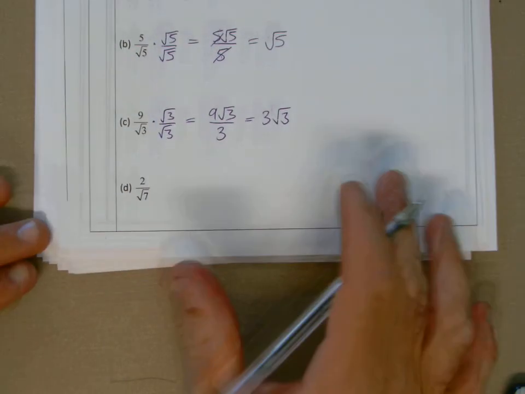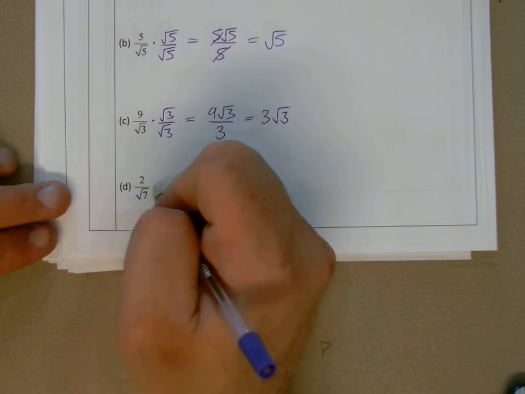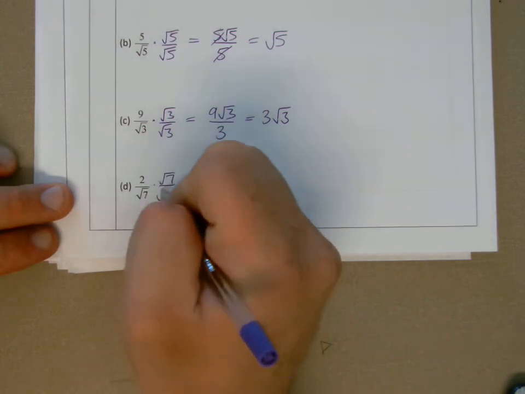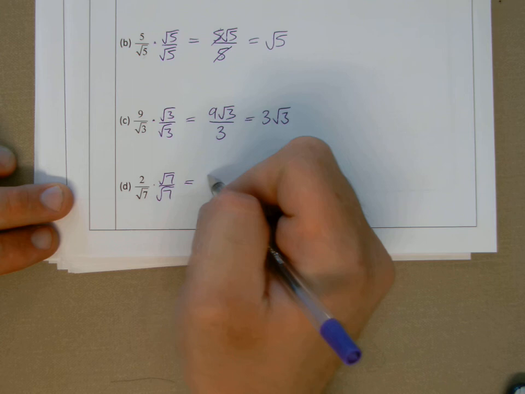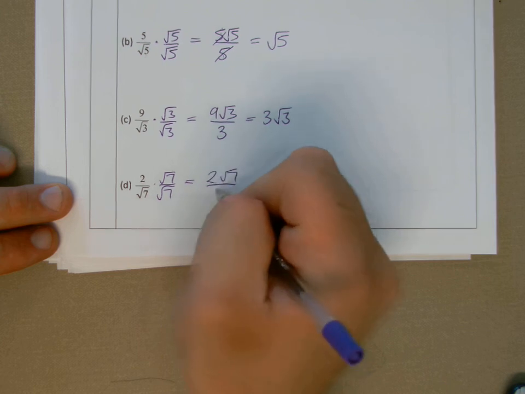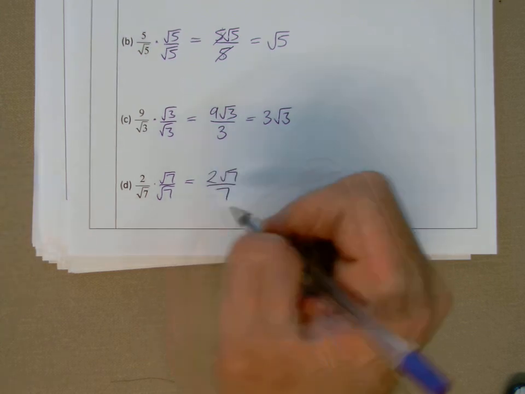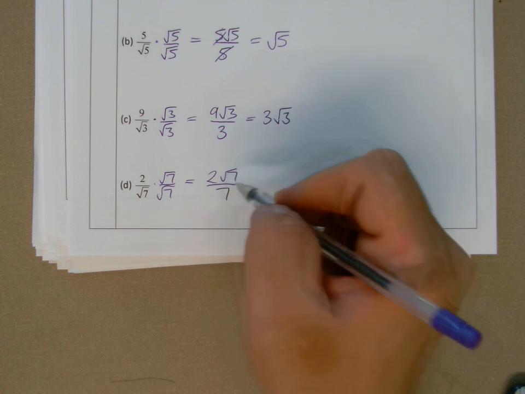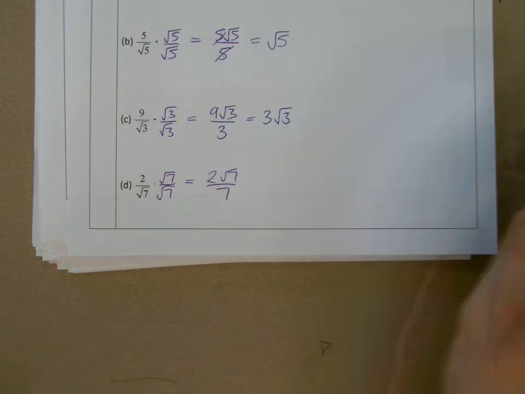And then D, root 7 on the bottom, so times top and bottom by root 7. And you get then 2 root 7 on the top and 7 on the bottom. And in this case, that's it, isn't it? It doesn't simplify any further. There's your final answer.